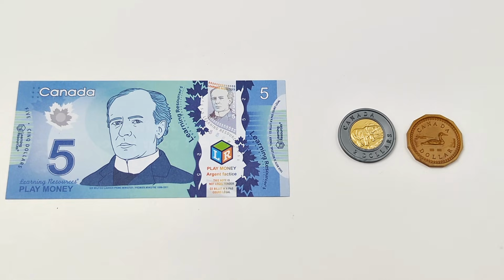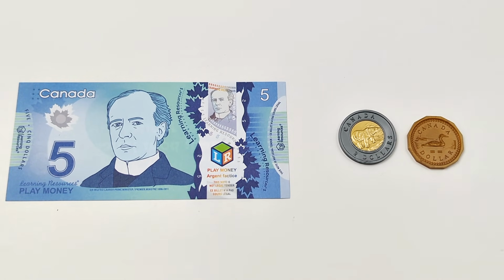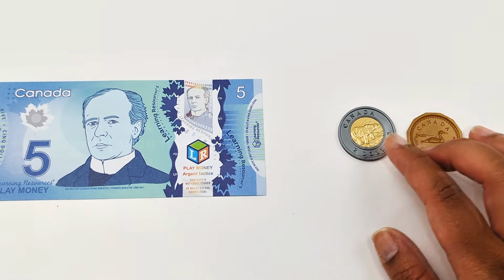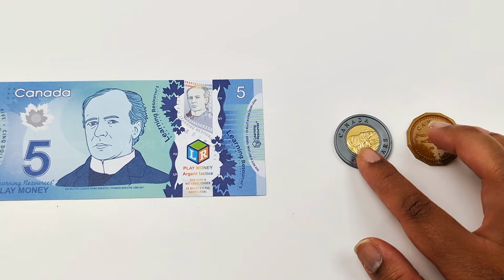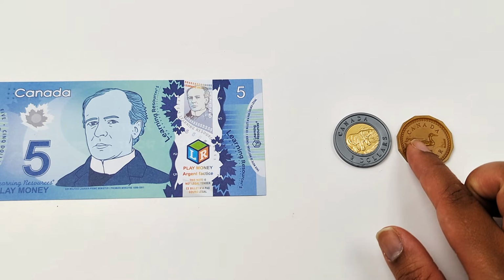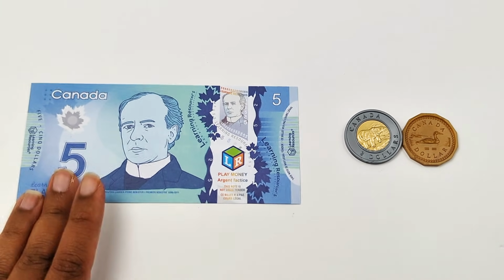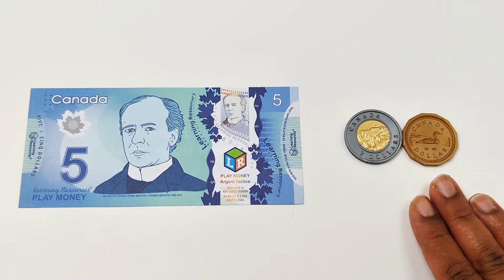Can you tell me how much money I have? If you guessed $8, then you are right. We have $5 over here, and we have $2 plus $1, which equals $3. So 5 plus 3 equals 8. $8 in total.